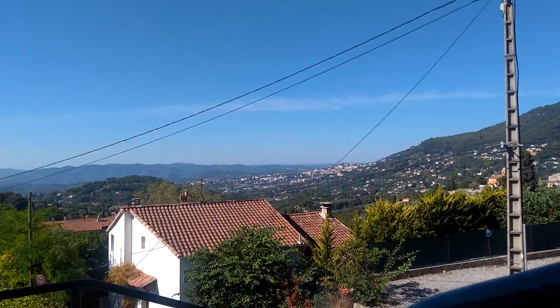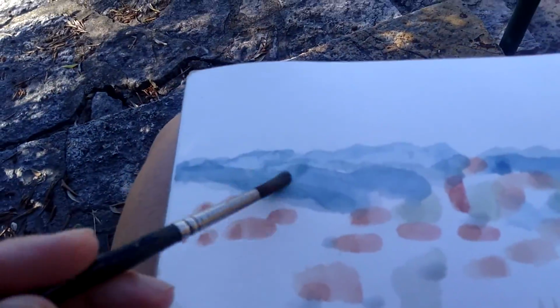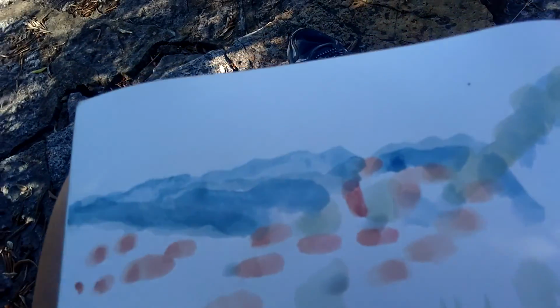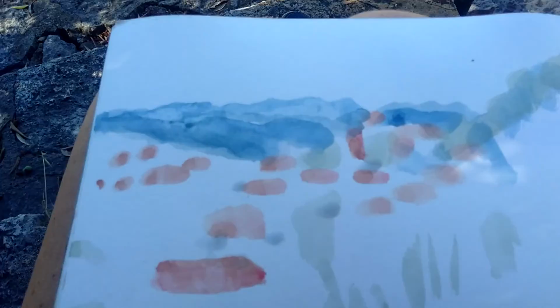Now, many artists have different strategies. And as with every person being different, so is every artist. I tend to go in with my darks first. Now, not every watercolor artist does that. They'll start off with the sky first. I start off with my darks.